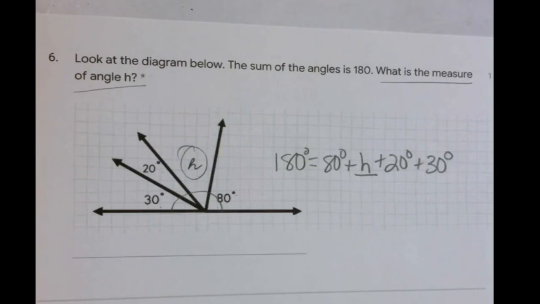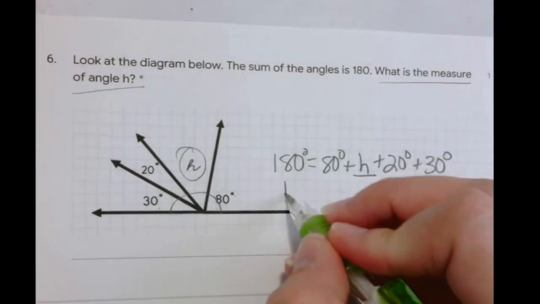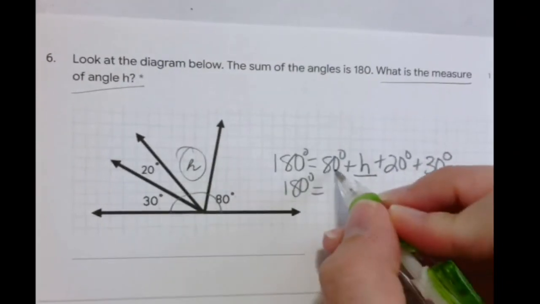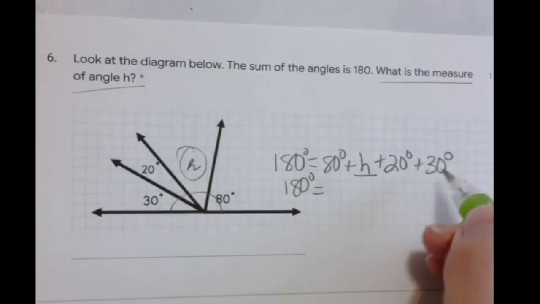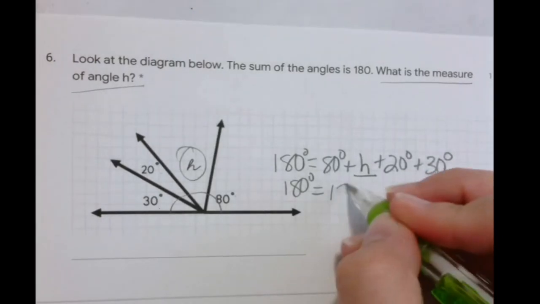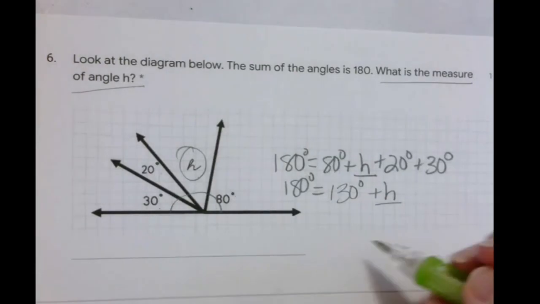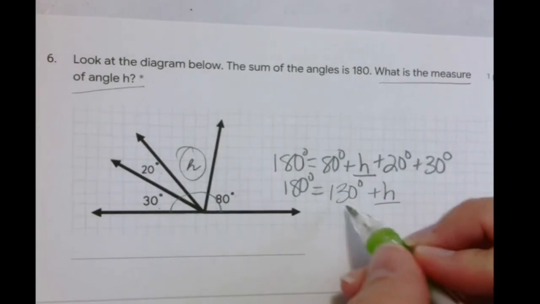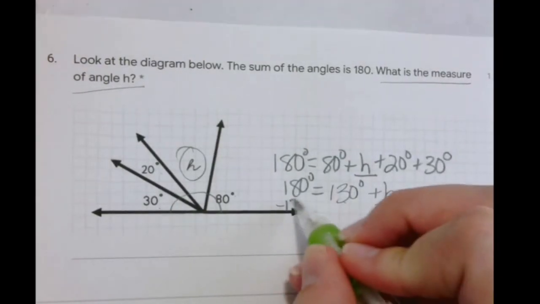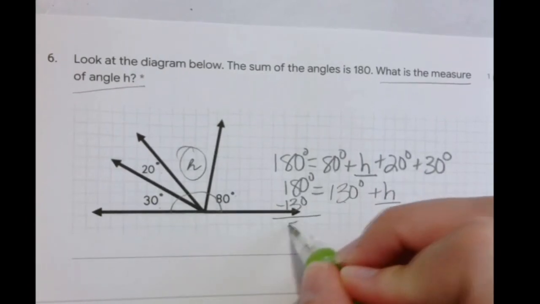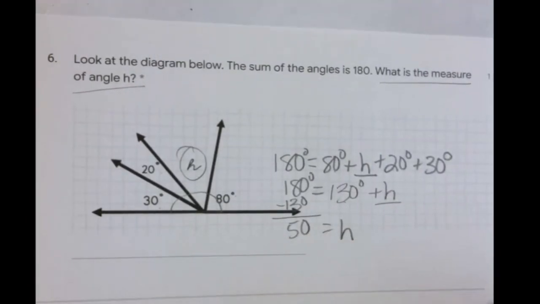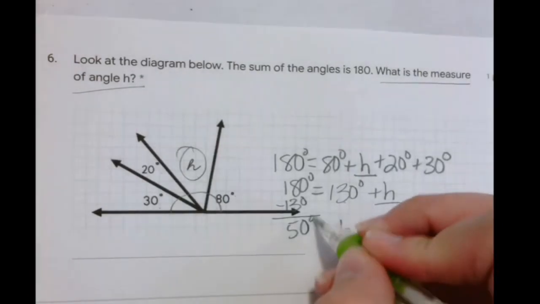So what if we add 80, 20, 30 together and then see if that helps us get closer to H? So 180 degrees equals 80 plus 20 is 100 plus 30 is 130. So it will be 130 degrees plus H. So just like our other equations we did today, we would need to take our 130, subtract it from our 180, and we'll get 50. So H equals 50 degrees.